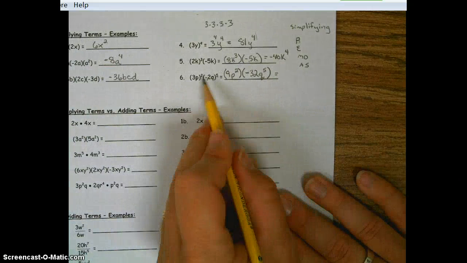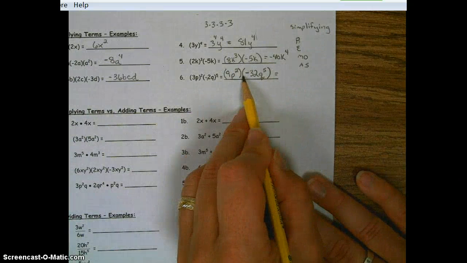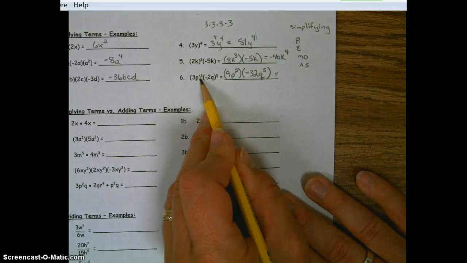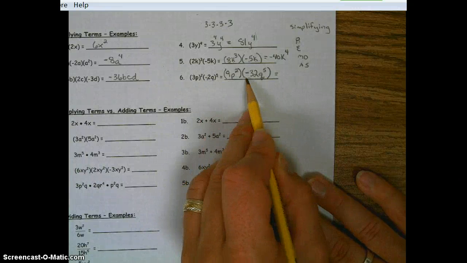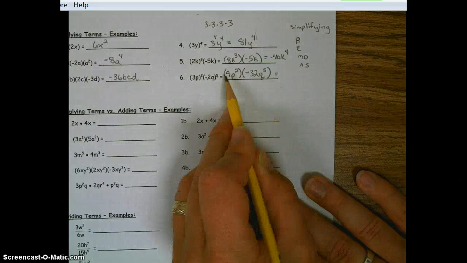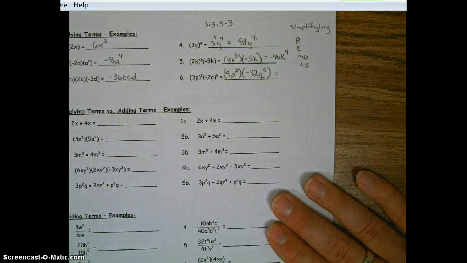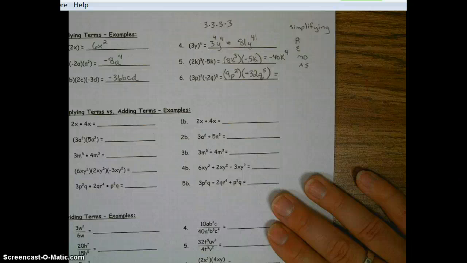And don't be afraid to show some work here. We don't always need to go straight to the answer. Okay? So now we're going to go ahead and multiply our coefficients. So 9 times negative 32.